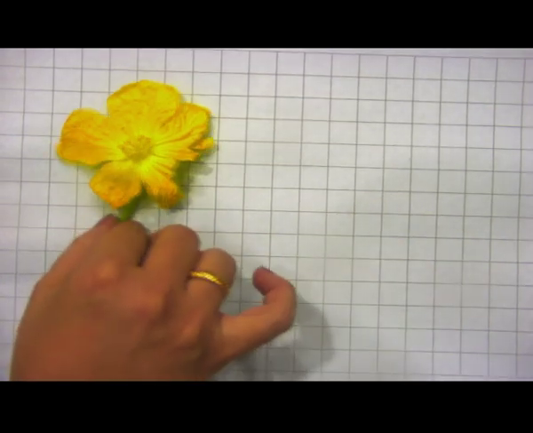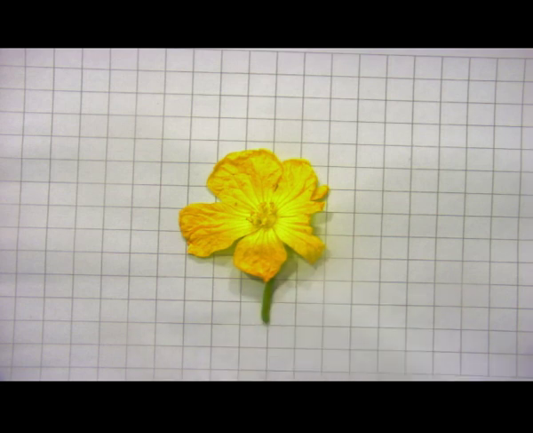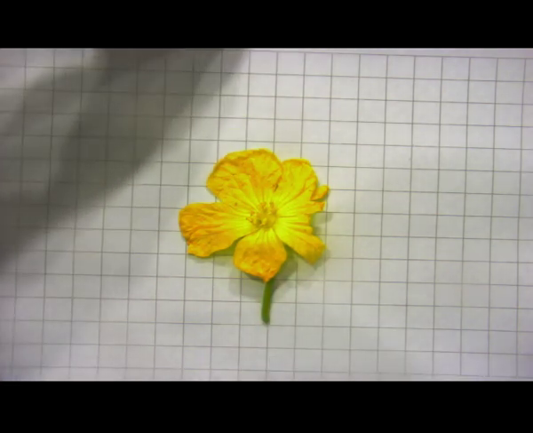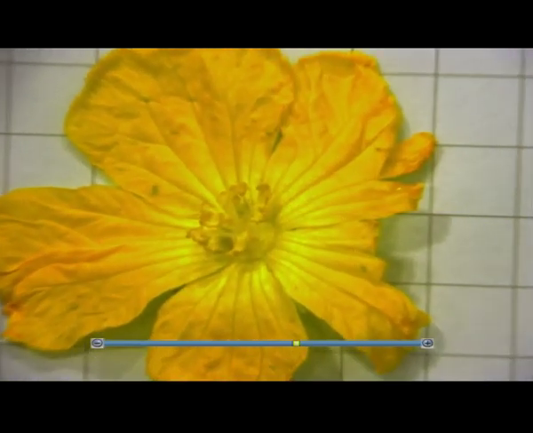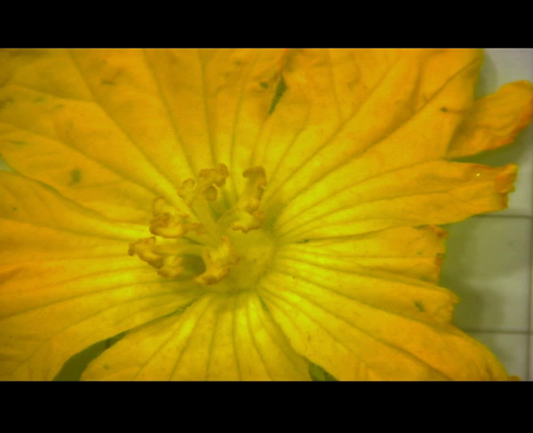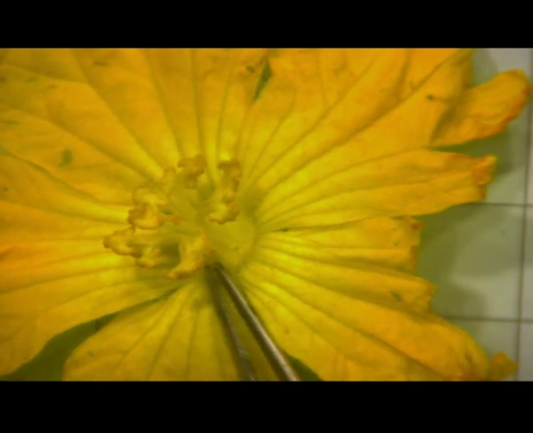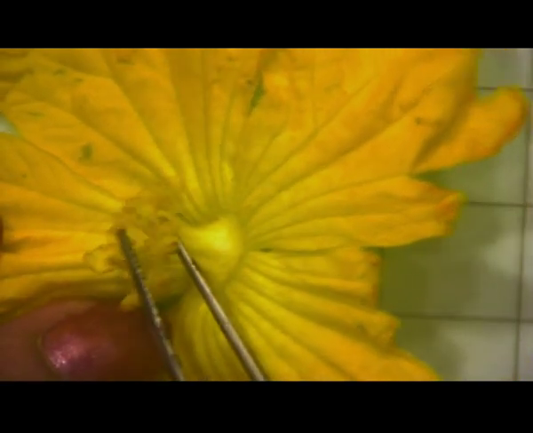Let us begin with the flower of Cucurbitaceae family. Let me zoom in for you so that you can see the structure of the androecium. Can you see the androecium here? These are the stamens.